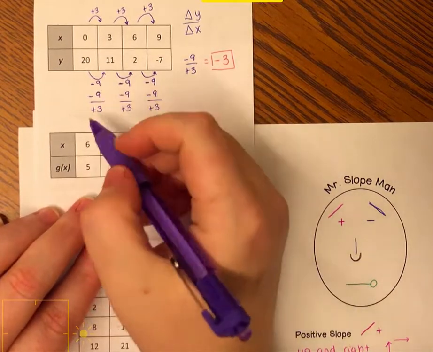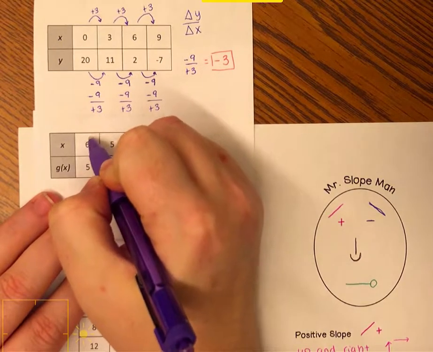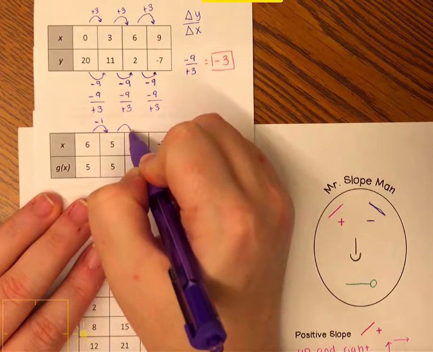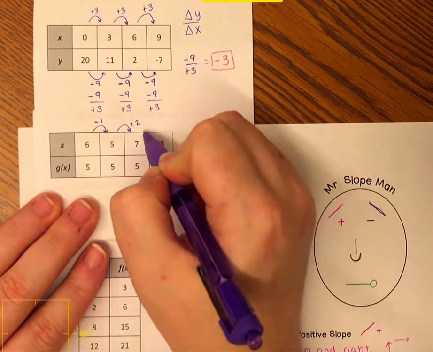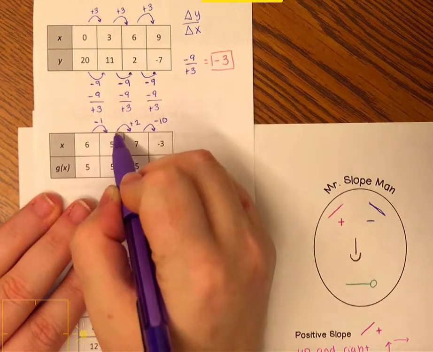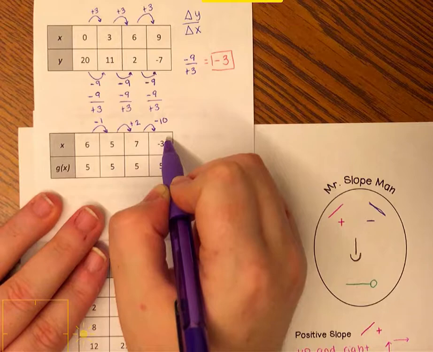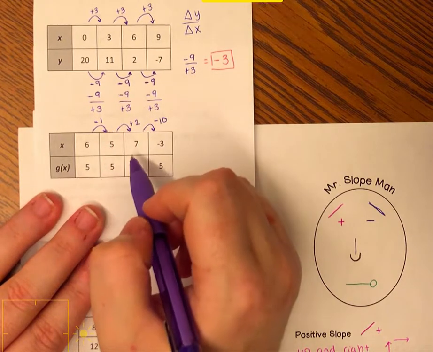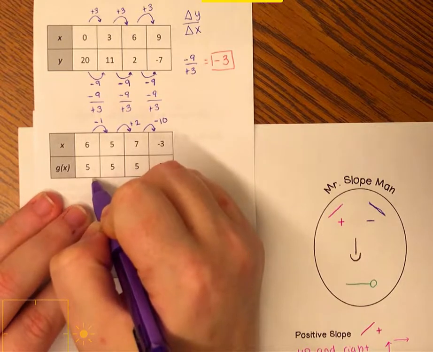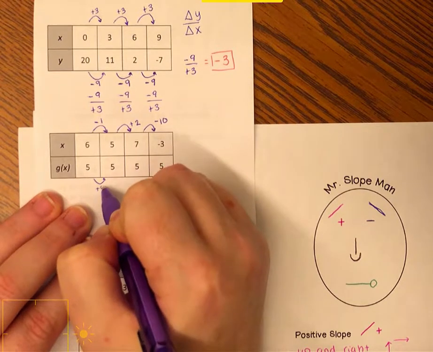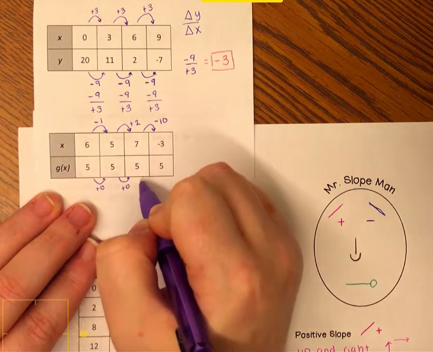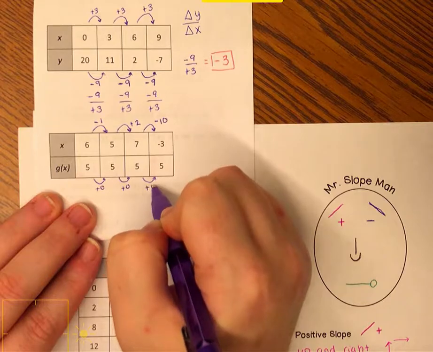So for our x's, if we just start on the top, from 6 to 5 is subtracting 1. From 5 to 7 is adding 2. And then from 7 to negative 3 is subtracting 10. So these are all different, but we want to see, is the rate of change constant once we simplify everything? So on our y's, from 5 to 5 is adding 0, or subtracting 0, whichever. From 5 to 5 is also adding 0. From 5 to 5 is also adding 0.